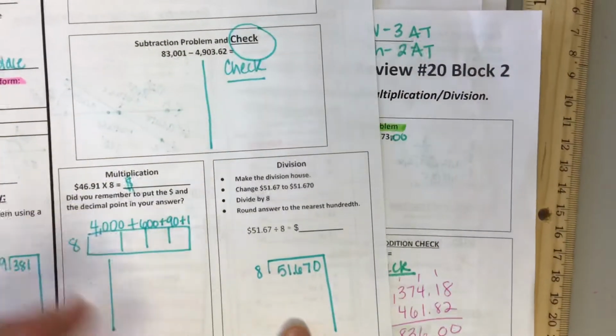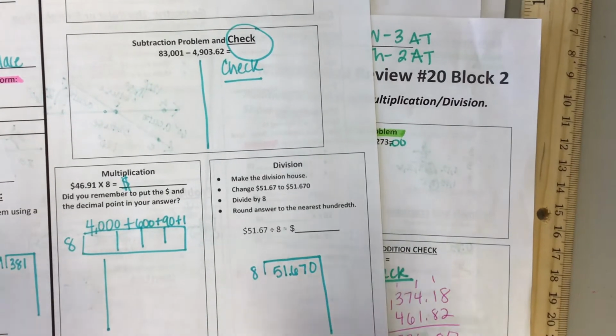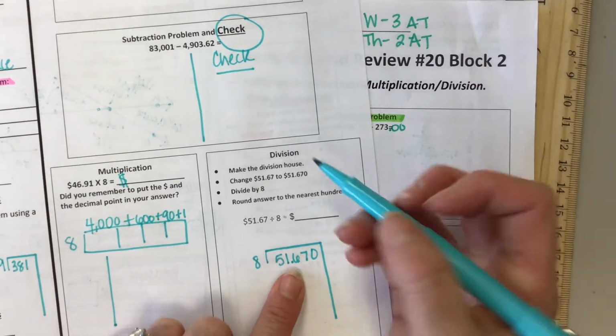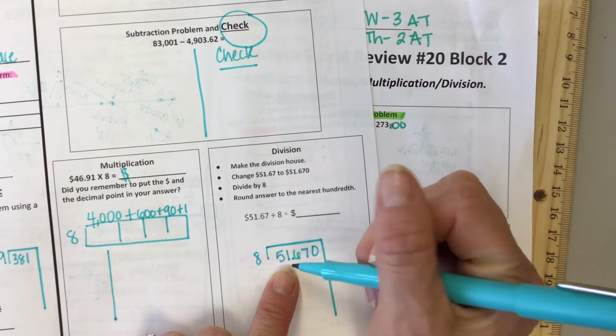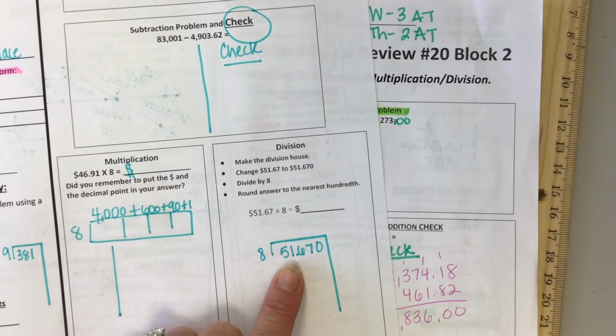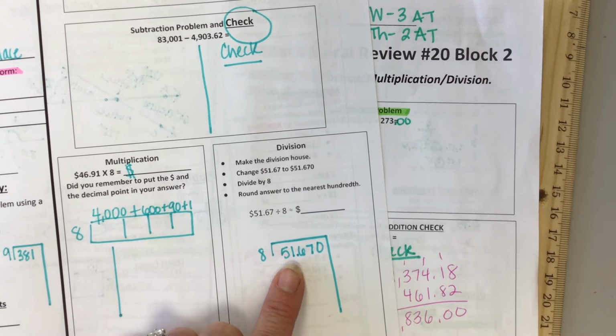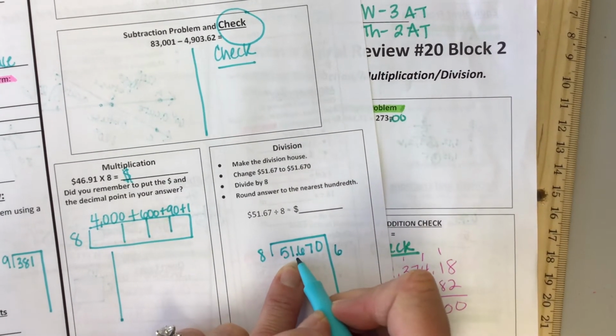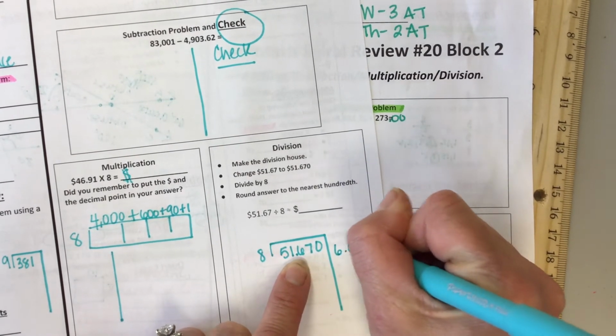Okay, Stella Combs. This division one? Yep, those are hard ones. Okay, let's just pretend like that decimal's not even there. How many times can 8 go into 51 without going over? Dane. I'm sorry, I didn't mean to say Dane, but go ahead, Dane. How many times can 8 go into 51 without going over? 6. And then it's really 6.000, right?